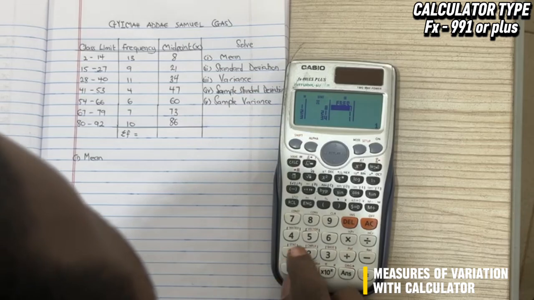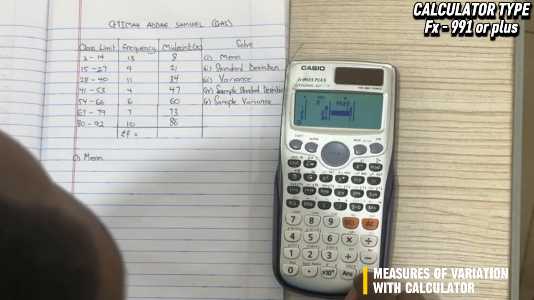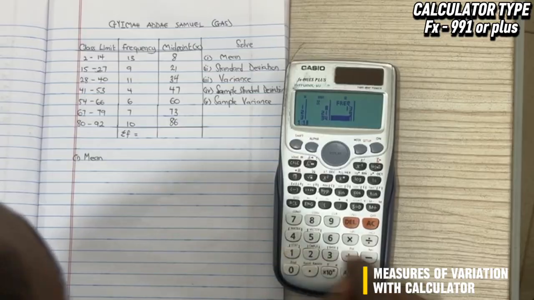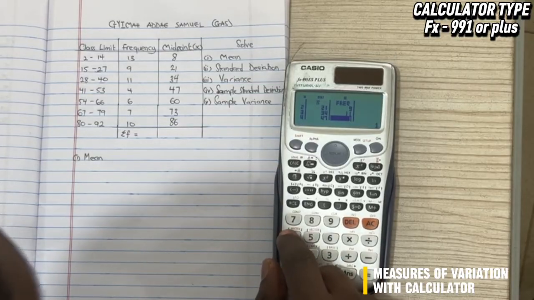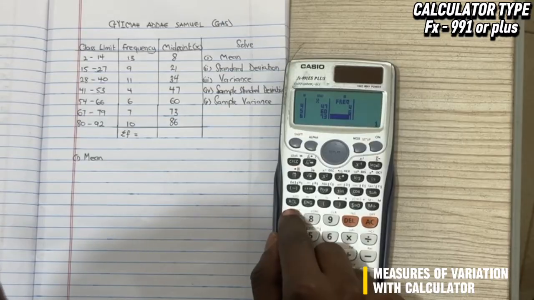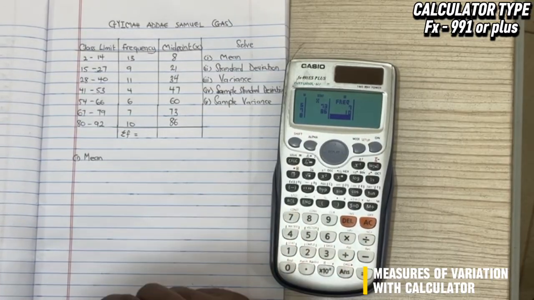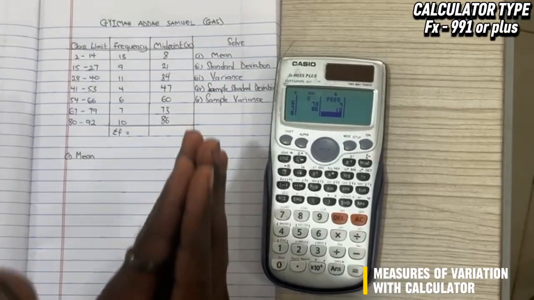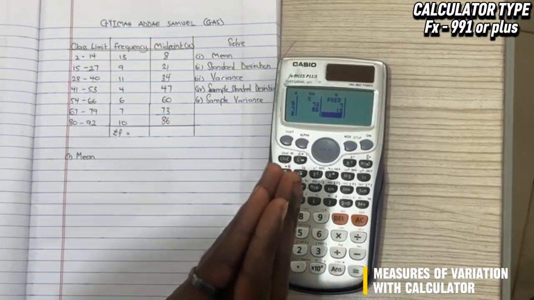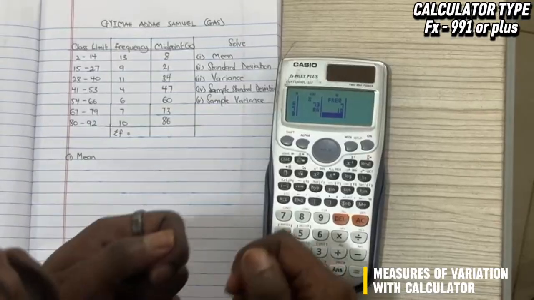So now we have 13. 13 equal to sign, 9 equal to sign, 11 equal to sign, 4 equal to sign, 6 equal to sign, 7 equal to sign, and 10 equal to sign. So now that we have our x values and we have our frequency values as well, what you do is that we would have to store the data.